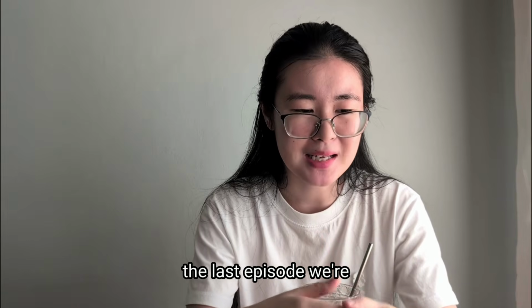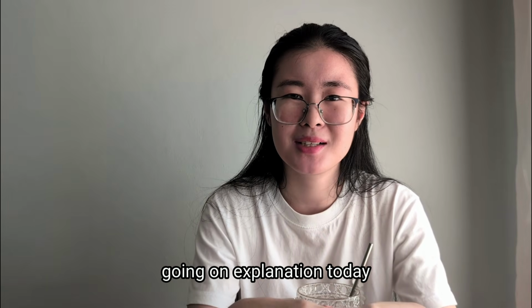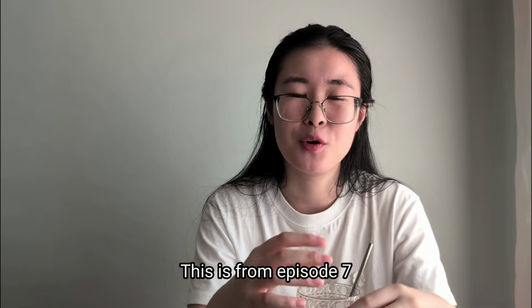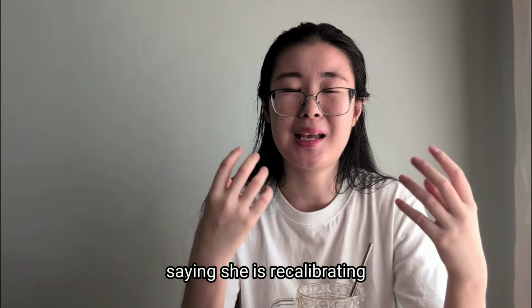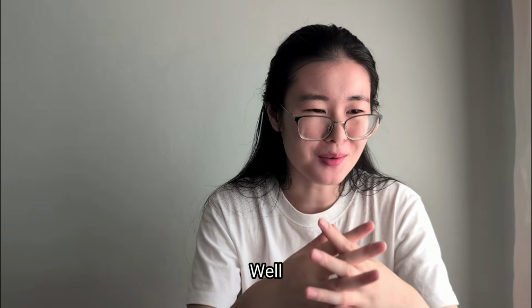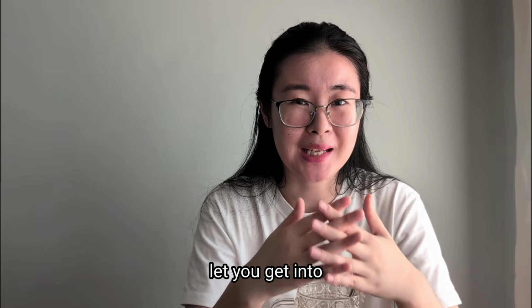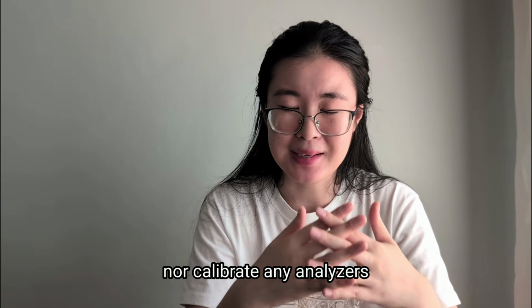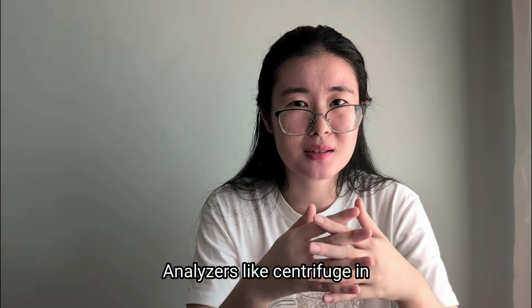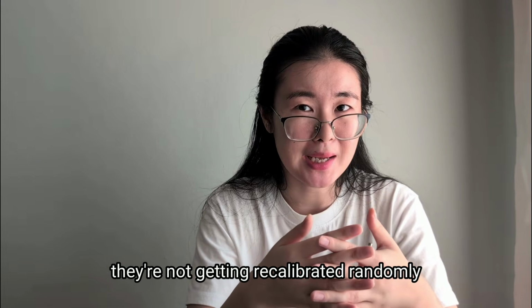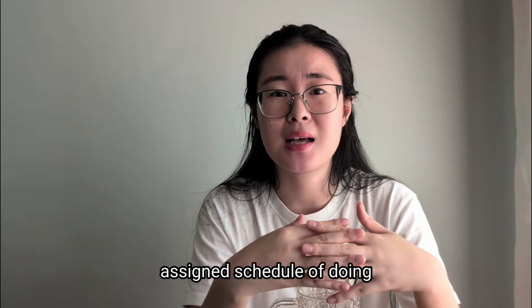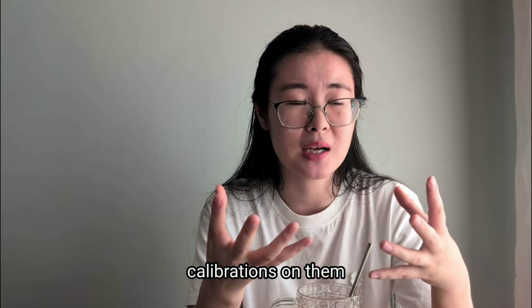This is going to be the last episode we're going on explanation today. This is from episode 7, where we have a doctor inside the lab saying she is recalibrating a centrifuge. Well, we're not going to let you get into the lab nor calibrate any analyzers for us. Analyzers like centrifuges in the lab are not getting recalibrated randomly. Actually, we will have an assigned schedule of doing calibrations on them.